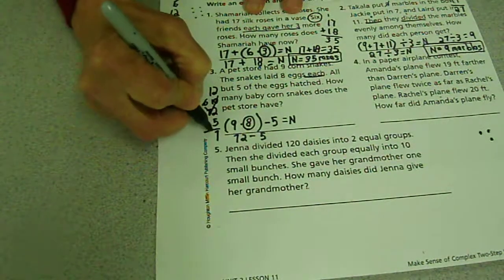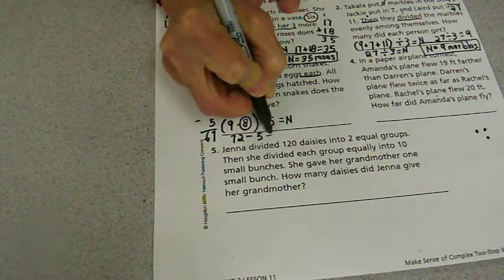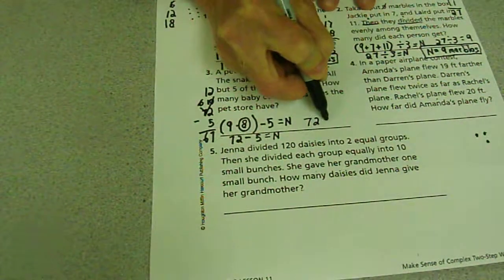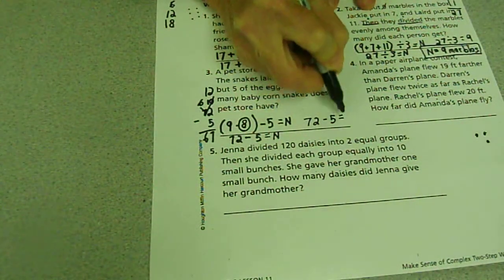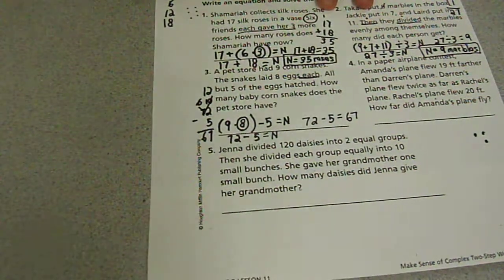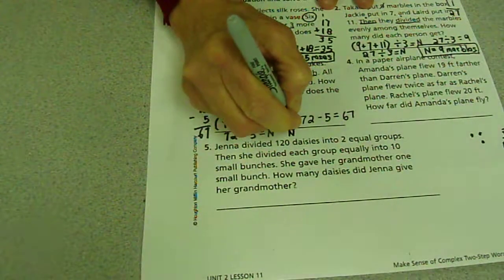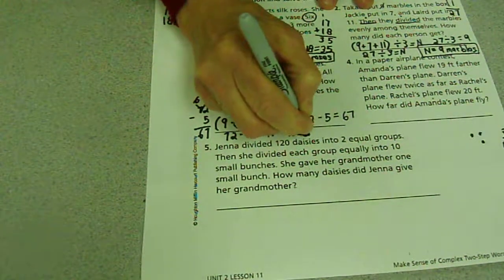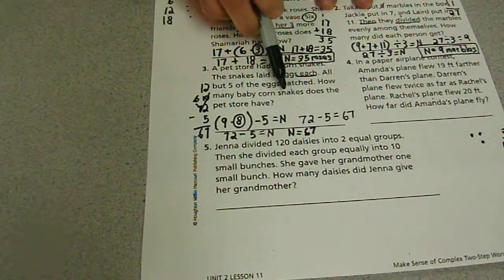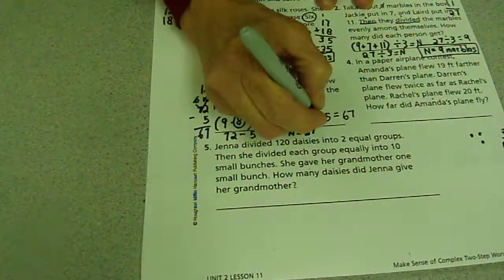And then I bring my 6 down. This equals N. And then I do 72 minus 5 equals 67. And I need to label my answer. N equals 67. How many baby corn snakes? Oh, let's say 67 babies.